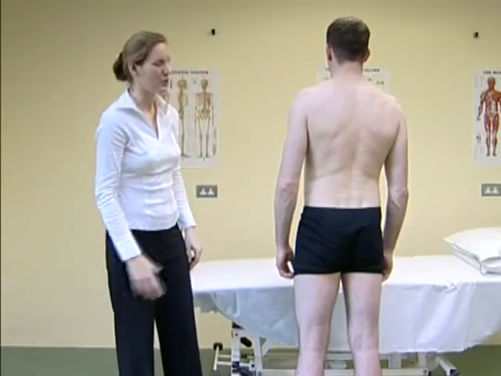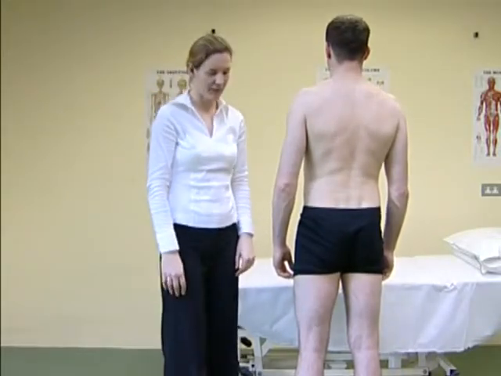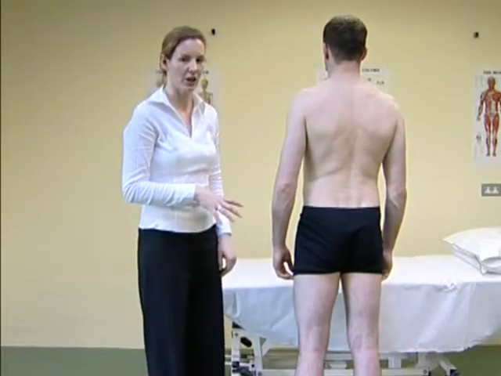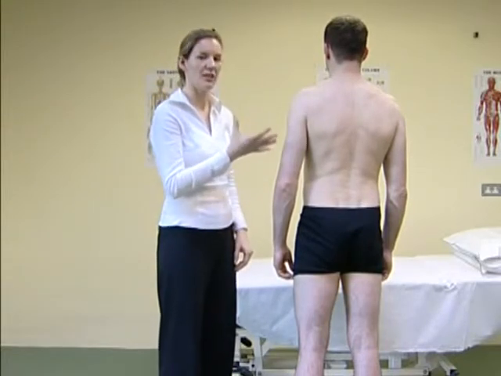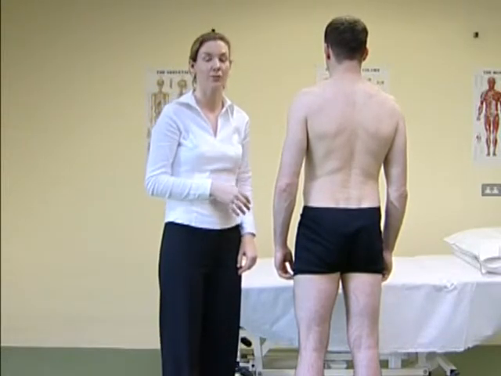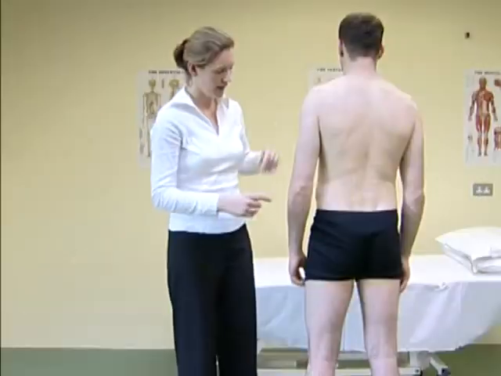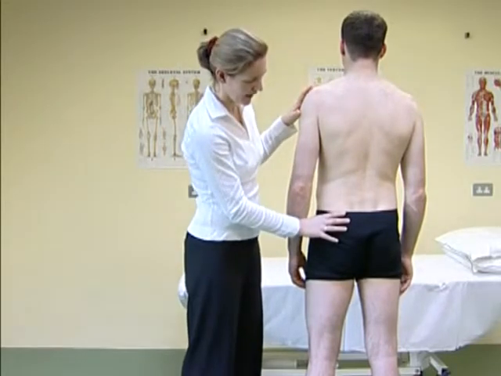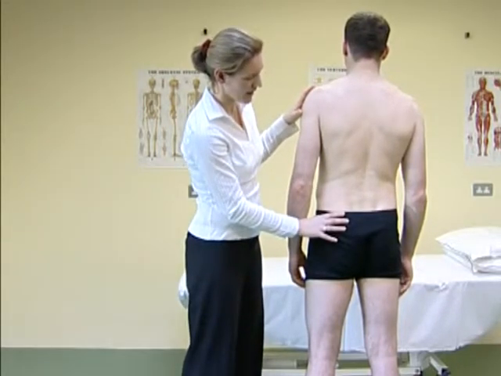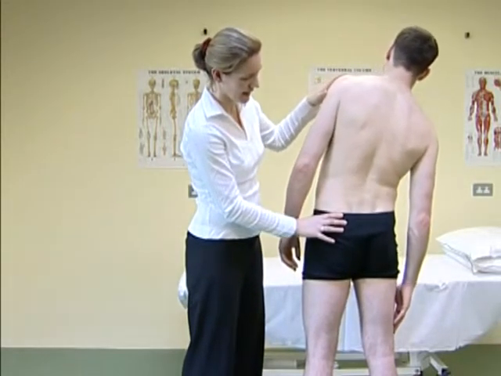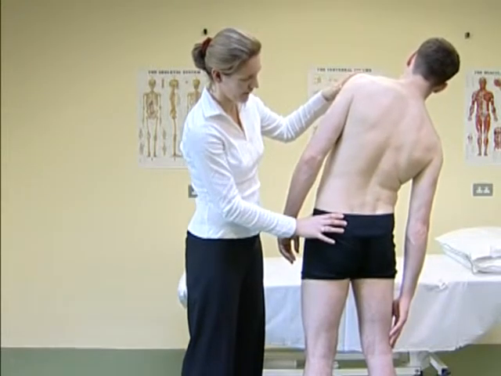Again, I'm looking for reproduction of his symptoms and at what point in the range they may occur. It's also worth noting if symptoms are reproduced on return from flexion, because that may be relevant. I can then move on to assessing side flexion. And again, I'm going to ask Eric to side flex to the right by running his right hand down his right leg, again keeping his knees straight.